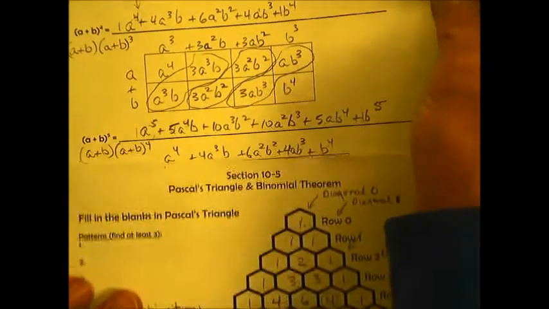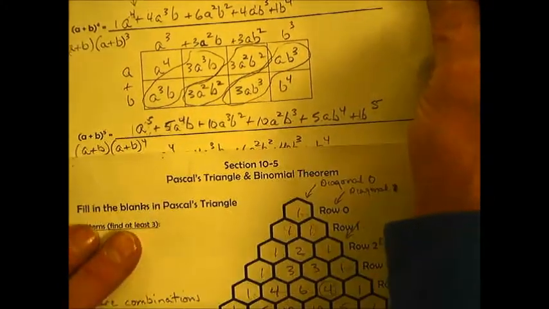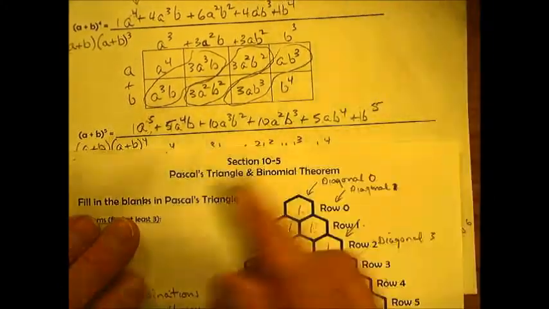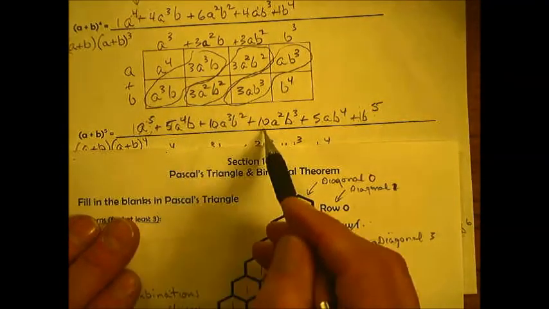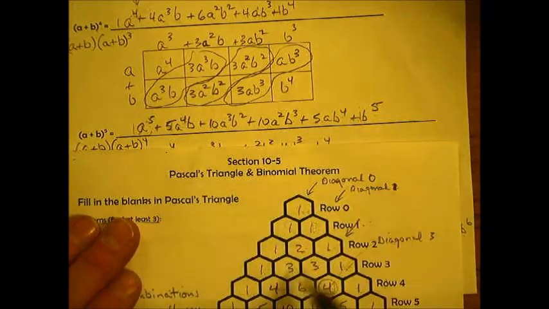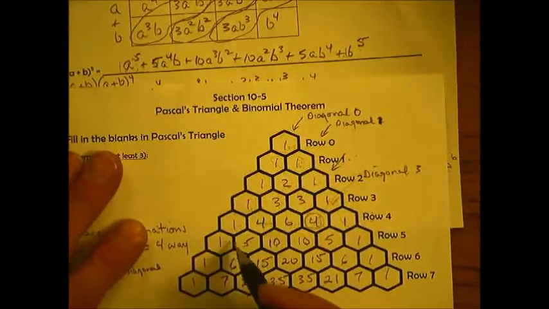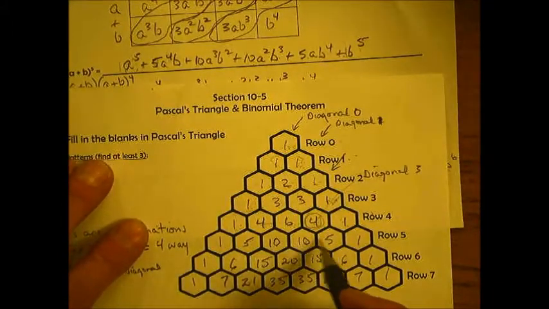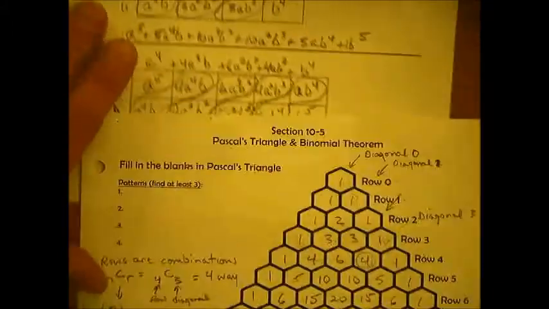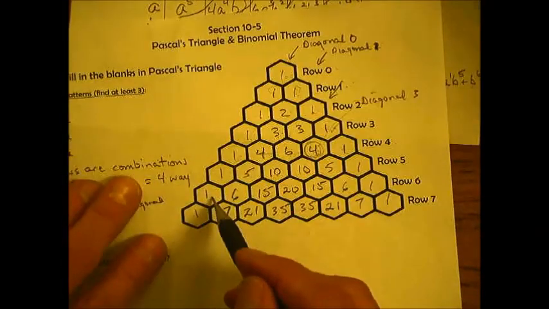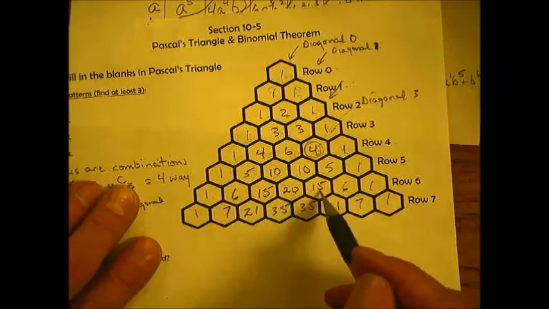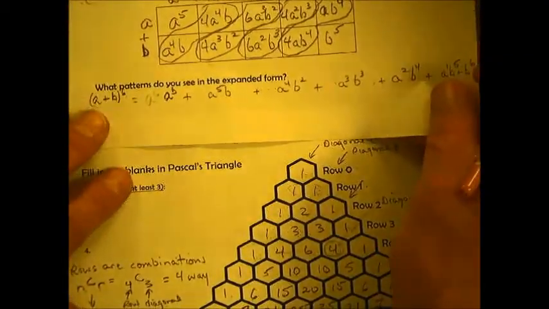For a plus b to the 5th, it's 1, 5, 10, 10, 5, 1. In the 5th row, it's 1, 5, 10, 10, 5, 1. In the 6th row, it's 1, 6, 15, 20, 15, 6, 1. That's what we're going to put for our a plus b to the 6th.